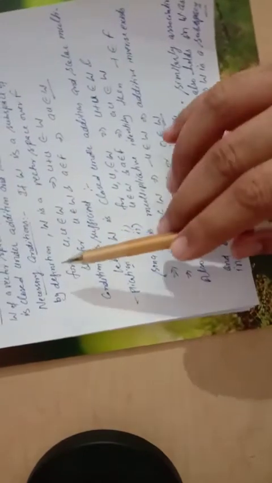In this way, we can say that this is a subspace. Both the properties are satisfied.